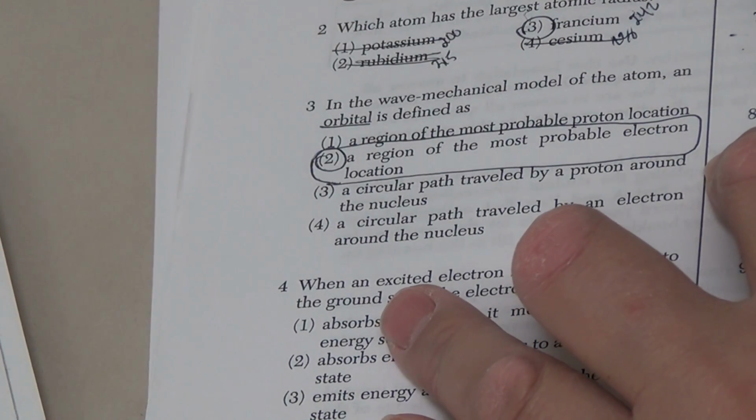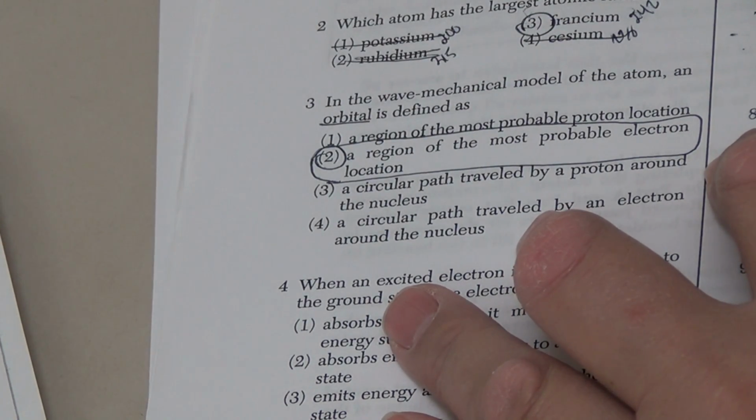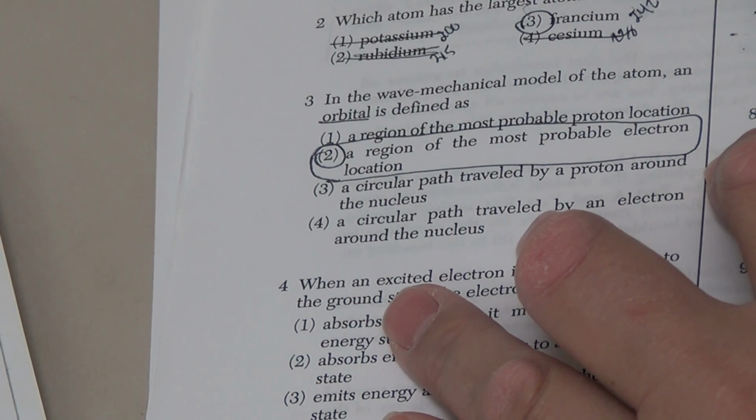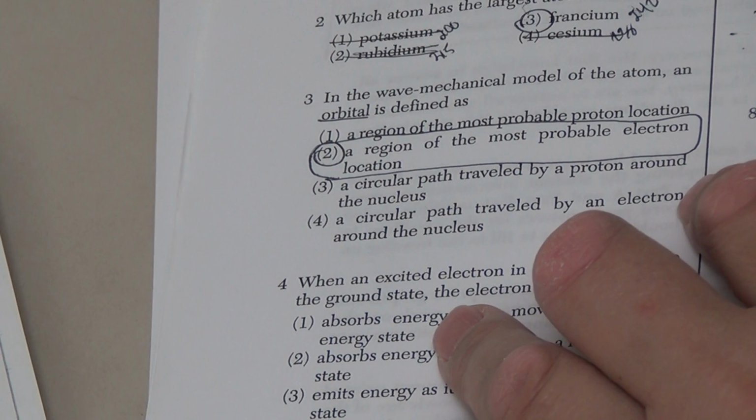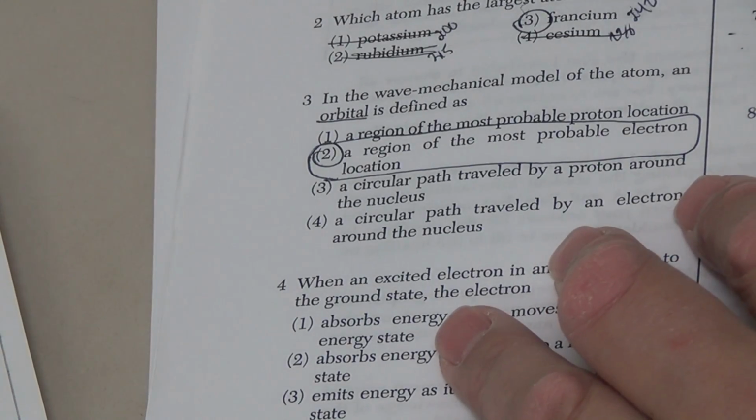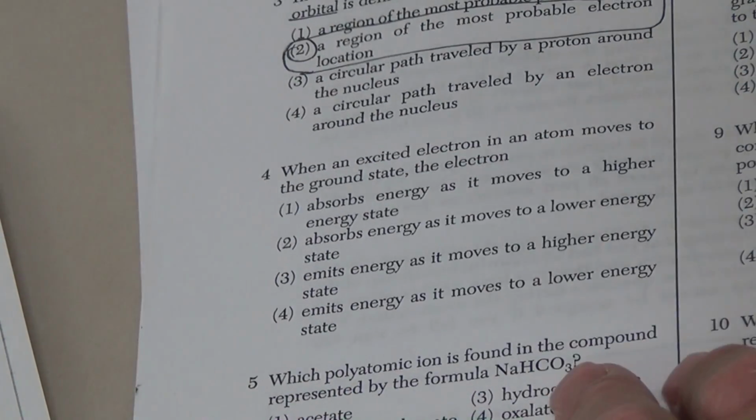Now, on the Regents exam, you'll need to know principal energy levels, or shells, as the most general location to find an electron, and the orbital as the most specific probable location. Now, that's the cool thing about electrons. There's just no way of knowing where they are, but you can know the general location in which you might find it. And these orbitals are shapes that represent space around the nucleus where the electron is most likely to be found. Okay, let's move on to question number 4.